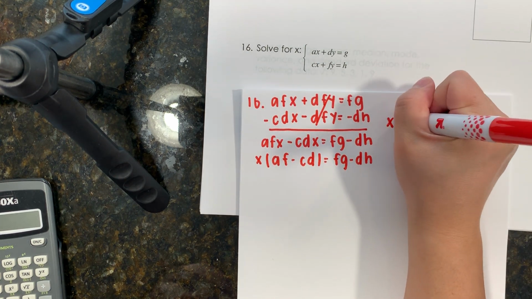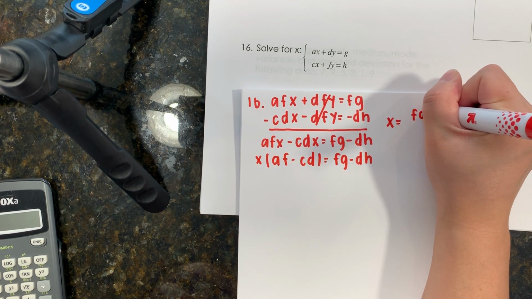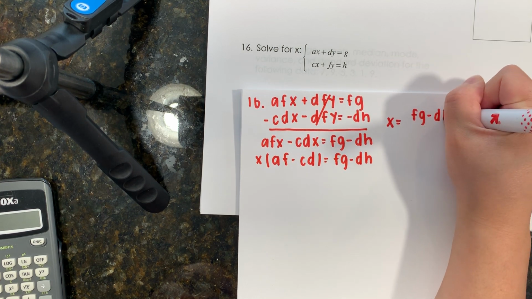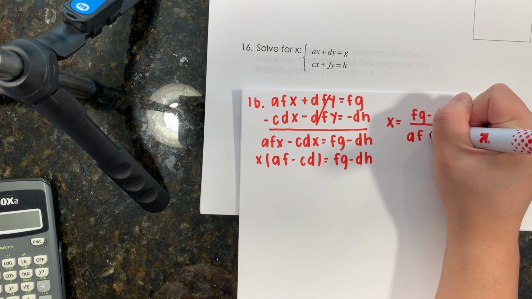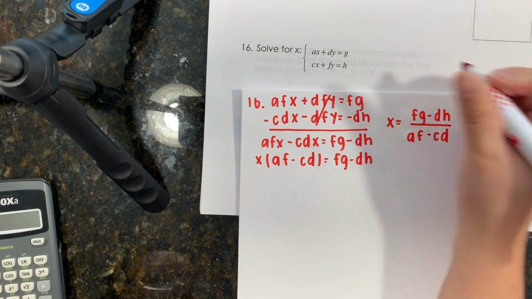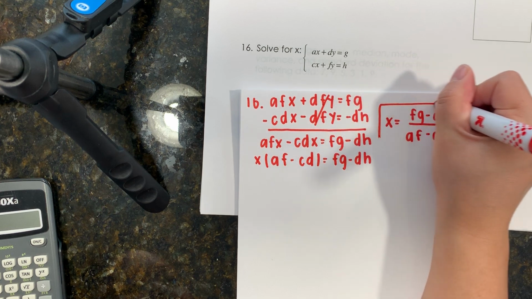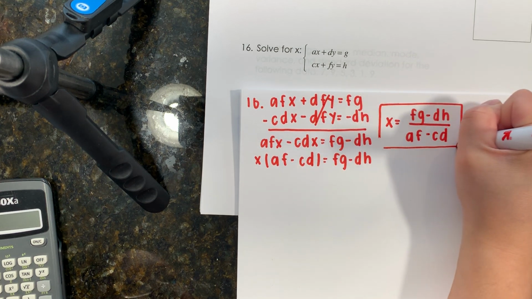So your answer for x is going to be fg minus dh over af minus cd. And that would be your result for number 16.